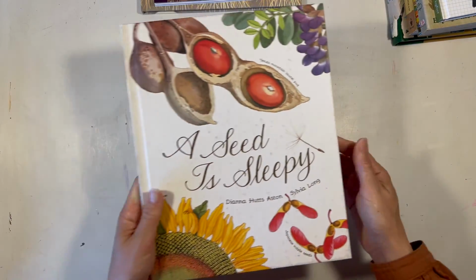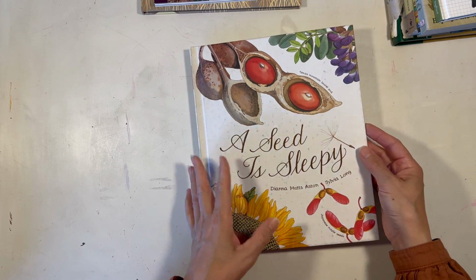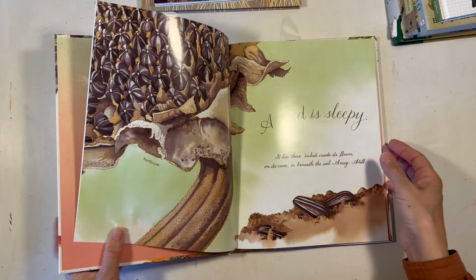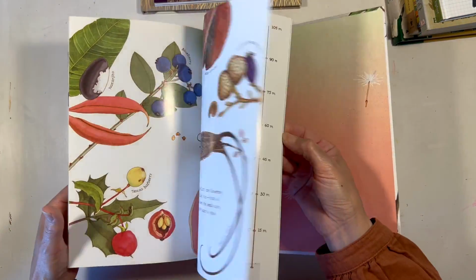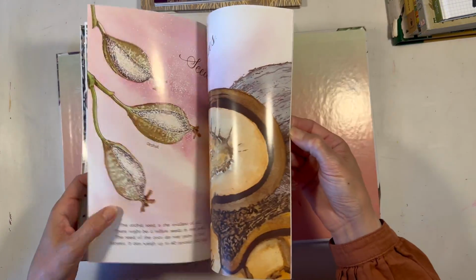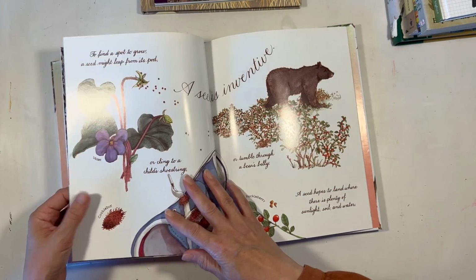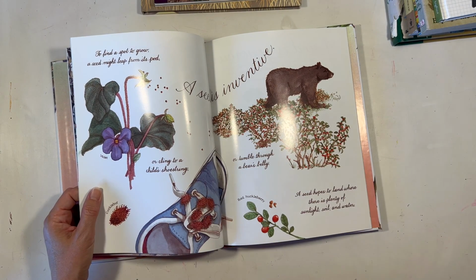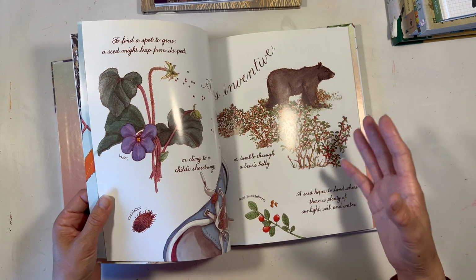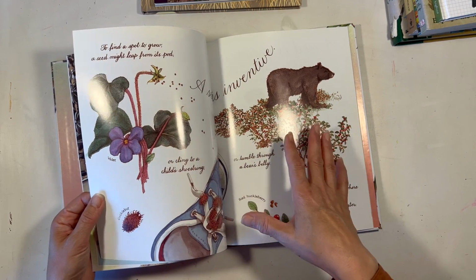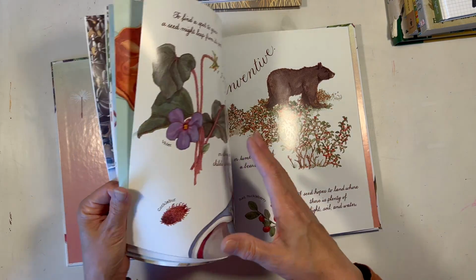Oh, I forgot to share this book, A Seed is Sleepy. This is another read aloud that you could read before you started this unit. A Seed is Sleepy is just a beautifully illustrated picture book that goes through different seeds, and it's a very whimsical, kind of ethereal way to talk about seeds, because it's really beautifully illustrated and it doesn't have a whole lot of information.